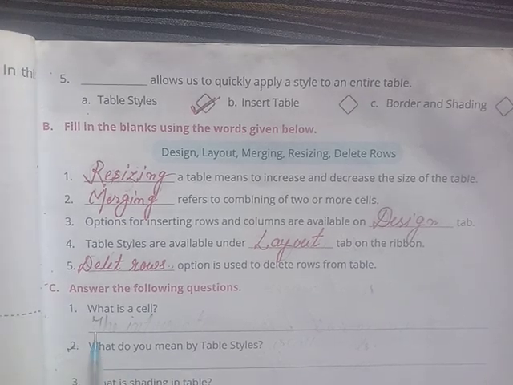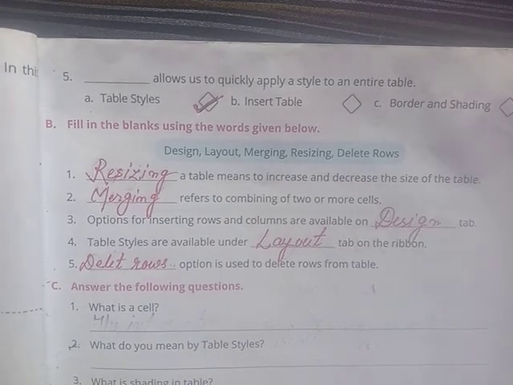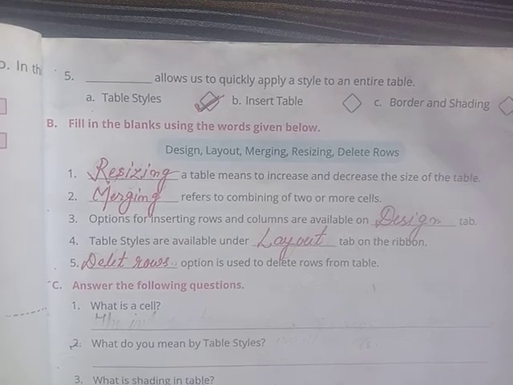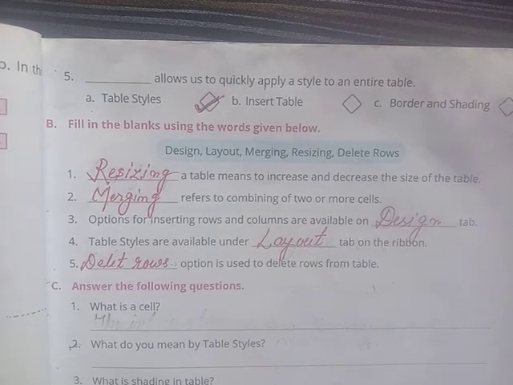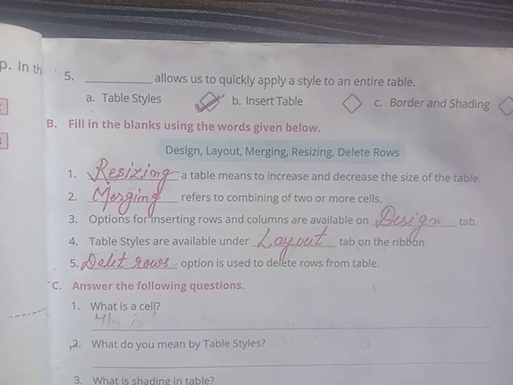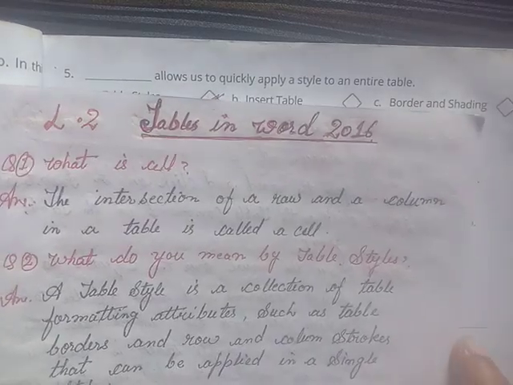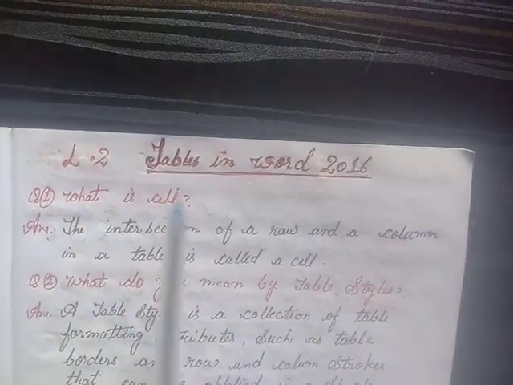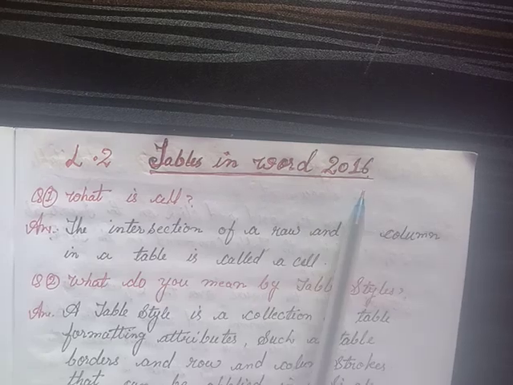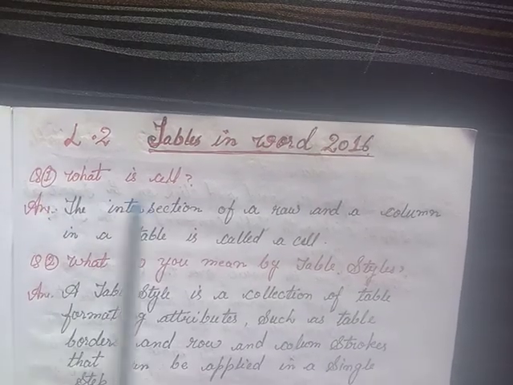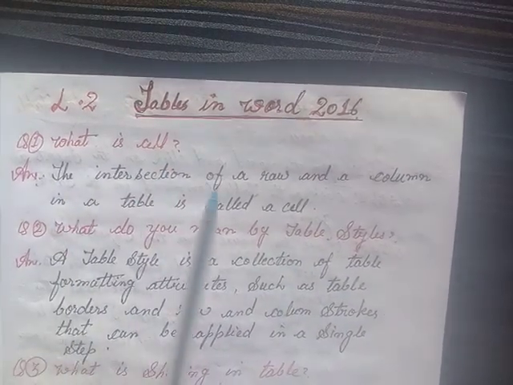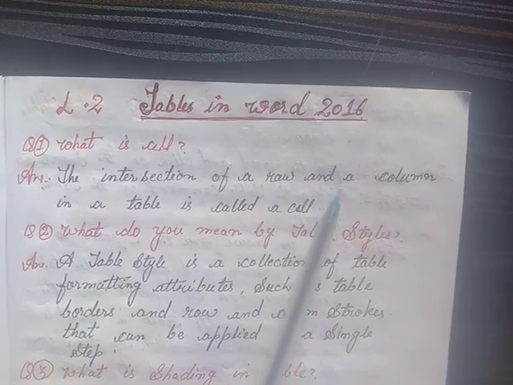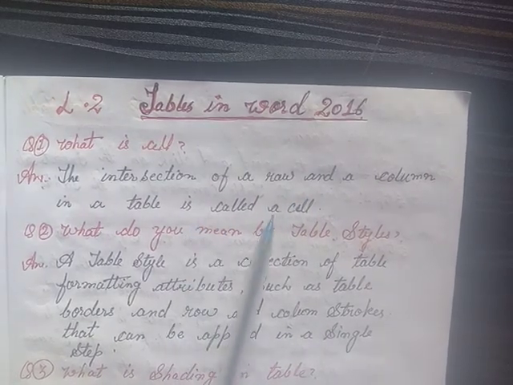C. Answer the following questions. I will solve these questions in the notebook. Table in Word 2016. First, what is a cell? Answer: the intersection of a row and a column in a table is called a cell.